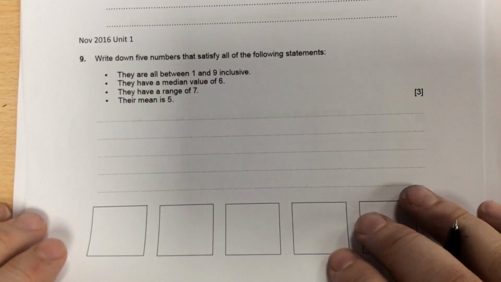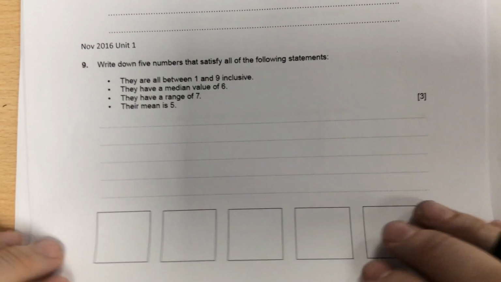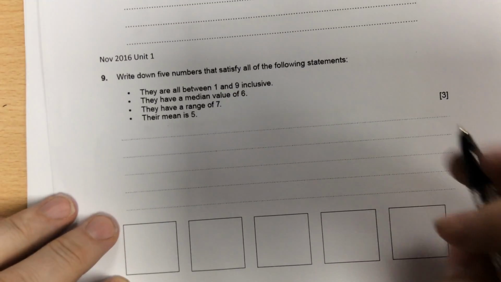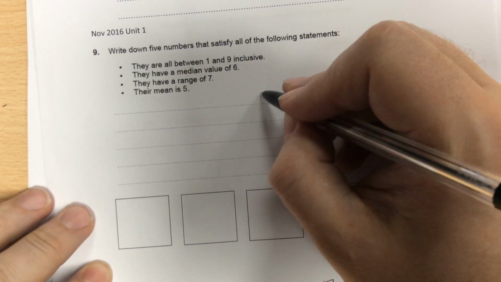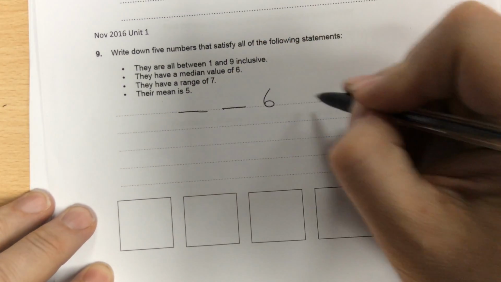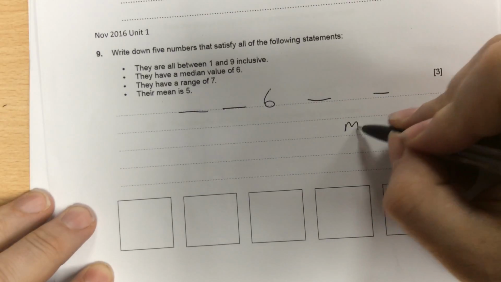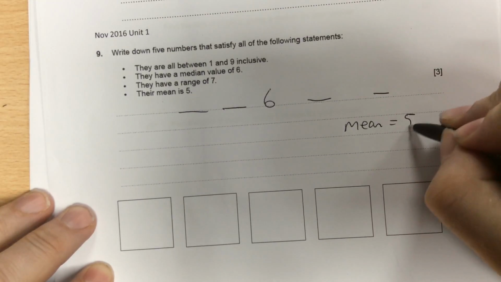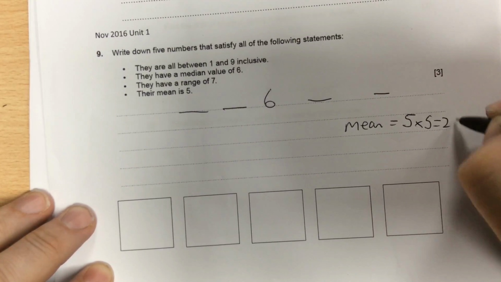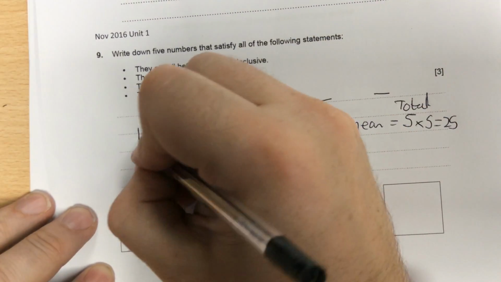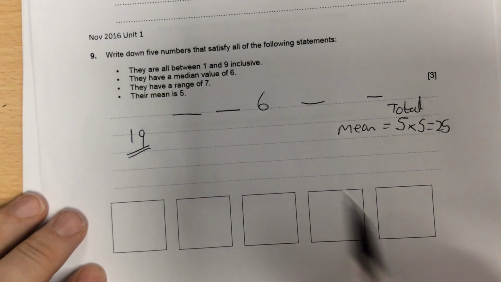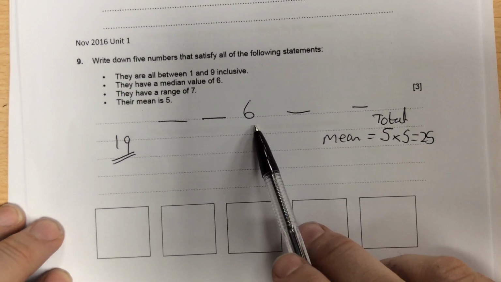Write down 5 numbers that satisfy all the following conditions. They all are between 1 and 9 inclusive. Right, so the median is 6, so the middle number has got to be 6. The mean is 5, so 5 times 5 is 20. So that means the total of the numbers is 25. So the 4 left add up to 19, because 19 add 6 is 25.